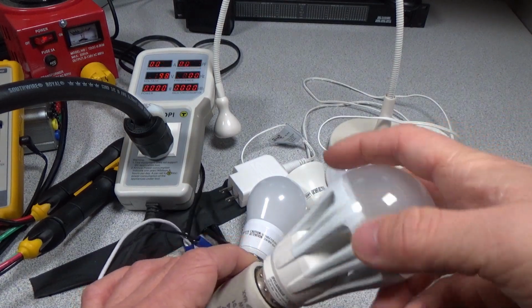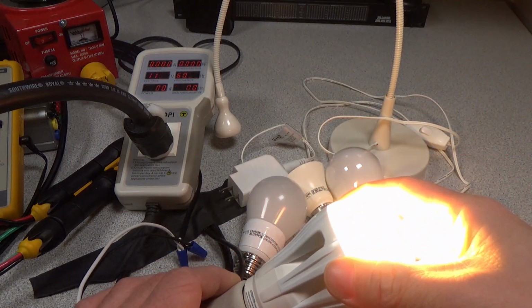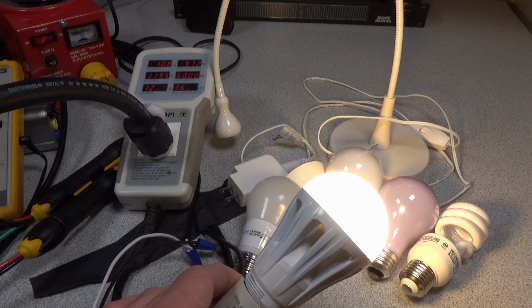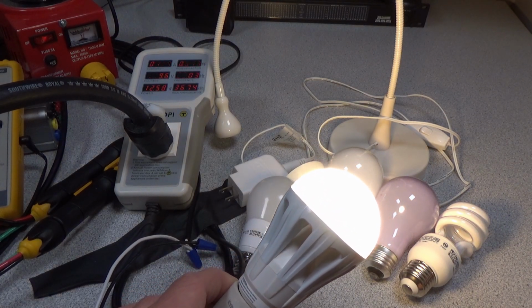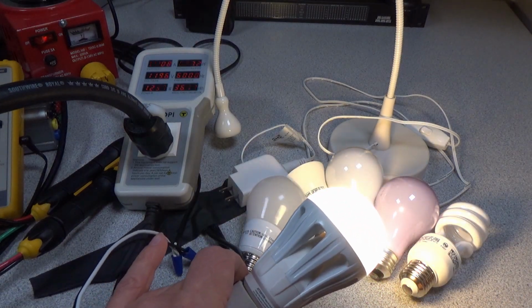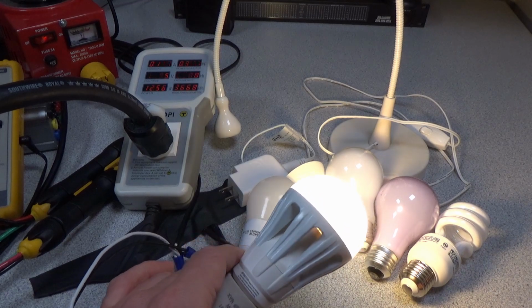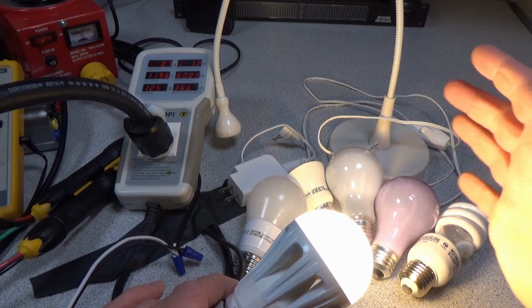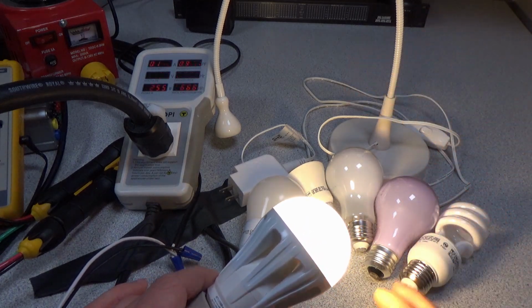And last, I got a really old Sylvania bulb, which in terms of the LED shootout here, maybe one of the better bulbs in terms of the condition of the power that it draws, but it is certainly not the most efficient, and it definitely throws the light in one direction.